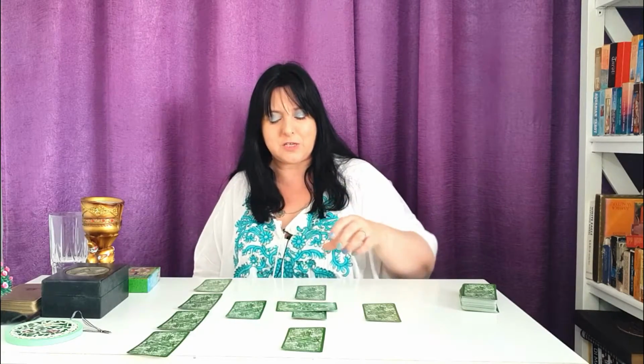Now, card number 3 is the card below it. And what's below it means what's the base of this problem? Where does it come from? What is the fundamental base of this problem? The card at this side is what's behind it. This is the past, what past has this problem got. So where does it come from? It's not just appeared overnight. Where has the problem come from?